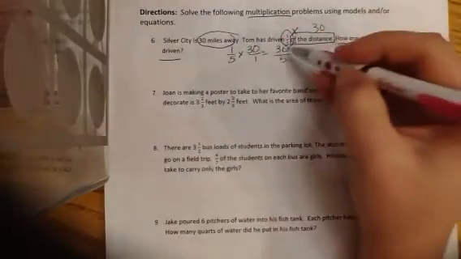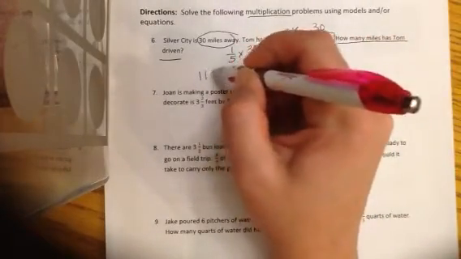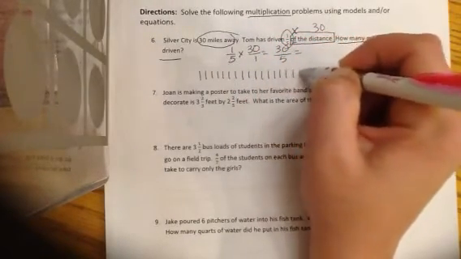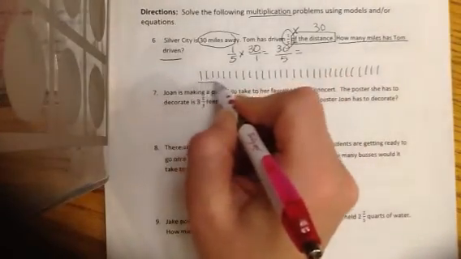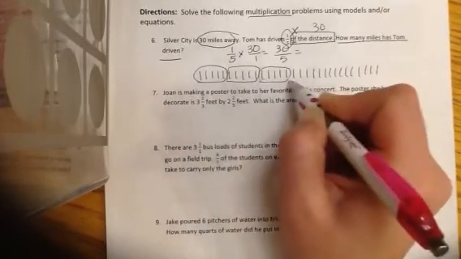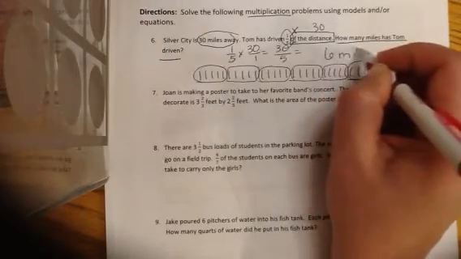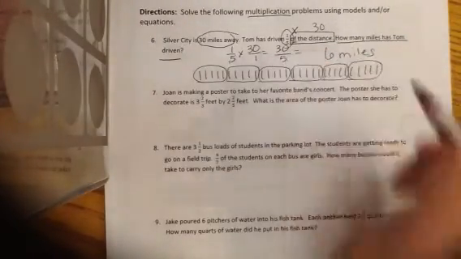What is 30 divided by 5? Some of us already know what 30 divided by 5 is. Some of us might need to count it out. 5 tells me how many are put into a group. 1, 2, 3, 4, 5, 6. 6 whole groups. 30 divided by 5 is 6.